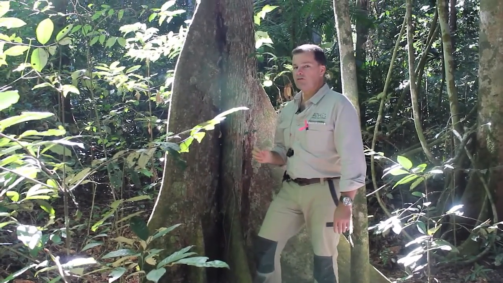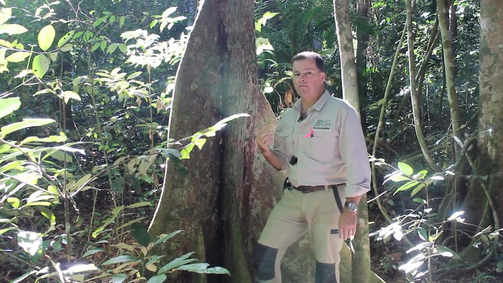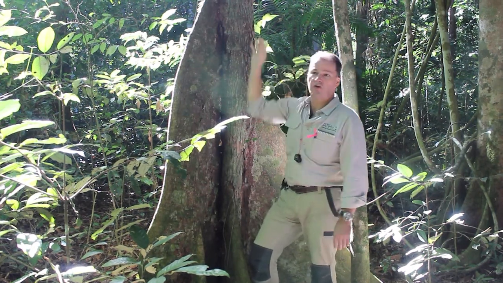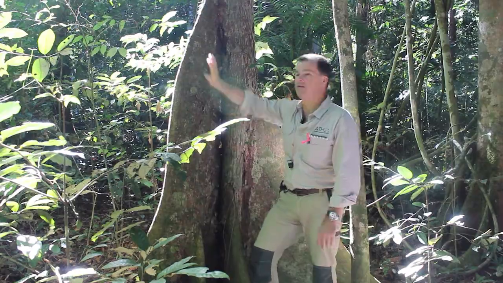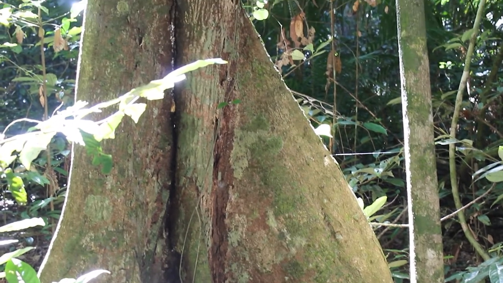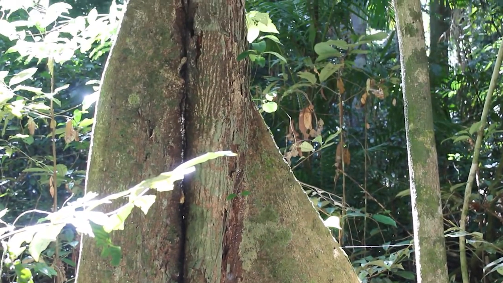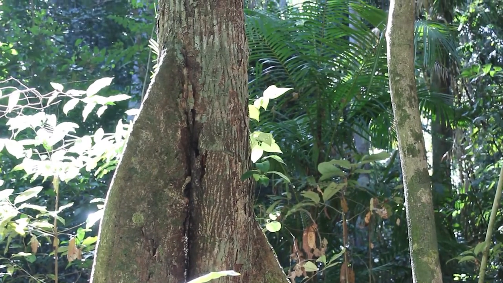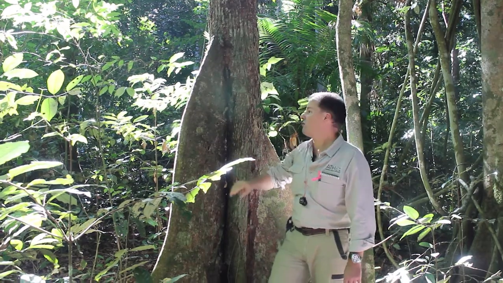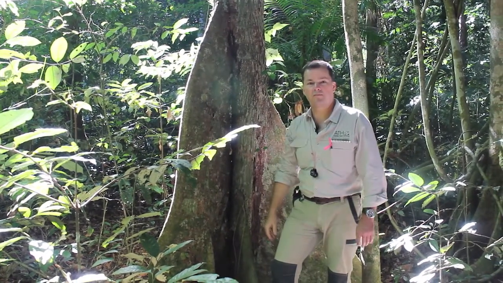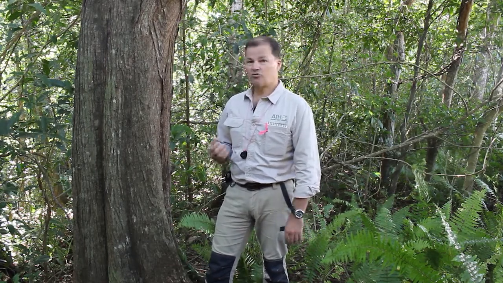This is also a really good example of the difference in texture of the bark which occurs on the buttresses and on the trunk of the tree. So if you're ever recording bark characters, you never record bark characters on the buttress. You always use the trunk of the tree above where the buttress is attached. So in this case, the bark is quite fissured, quite distinctly fissured. In contrast, the bark on the buttresses is nondescript.